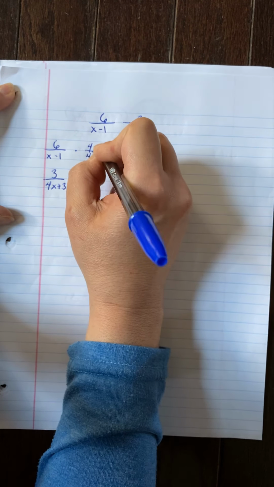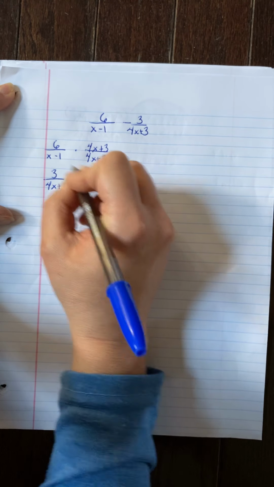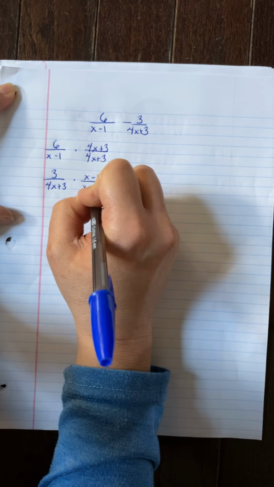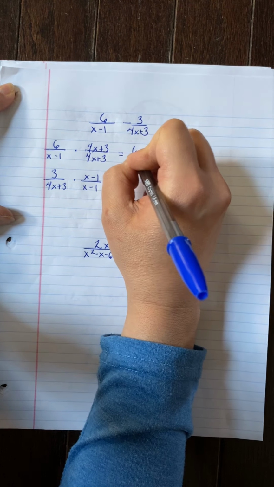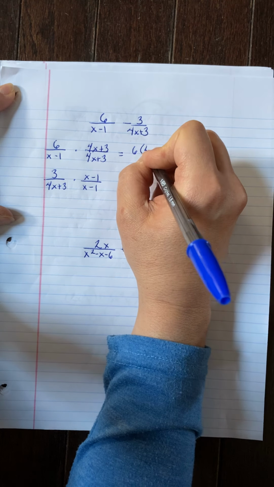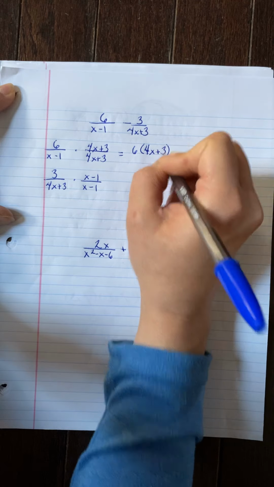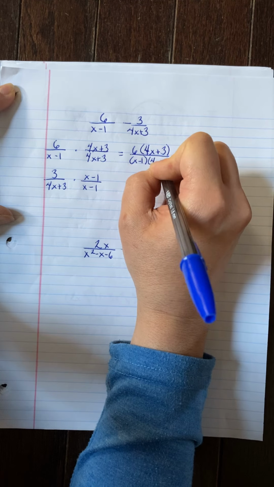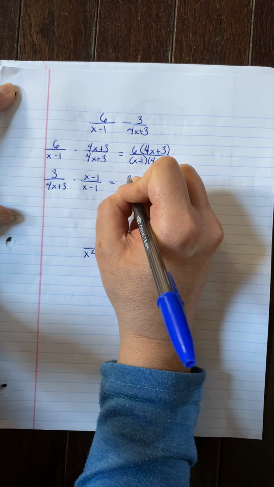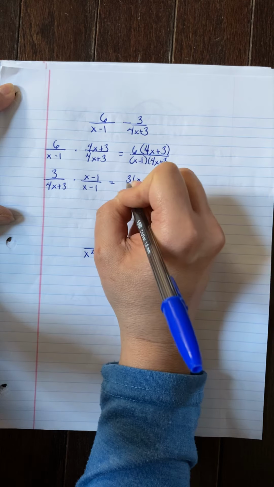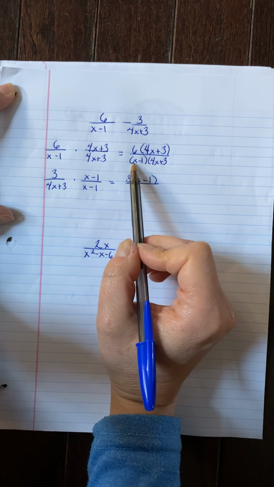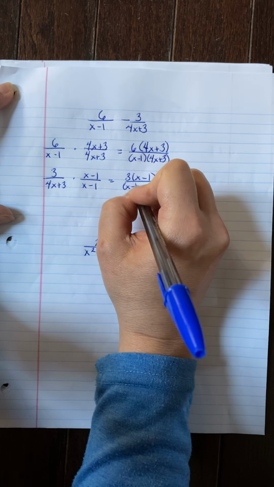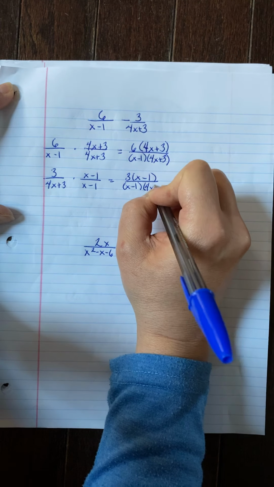Whatever I do to the bottom, I need to do to the top. And for this problem, I'm going to take x minus 1 and multiply the numerator and the denominator. I am left with 6 times 4x plus 3 over x minus 1 and 4x plus 3, and 3 times x minus 1. And to keep this looking the same, I'm going to use the x minus 1 and the 4x plus 3. It's easier so that it looks the same.